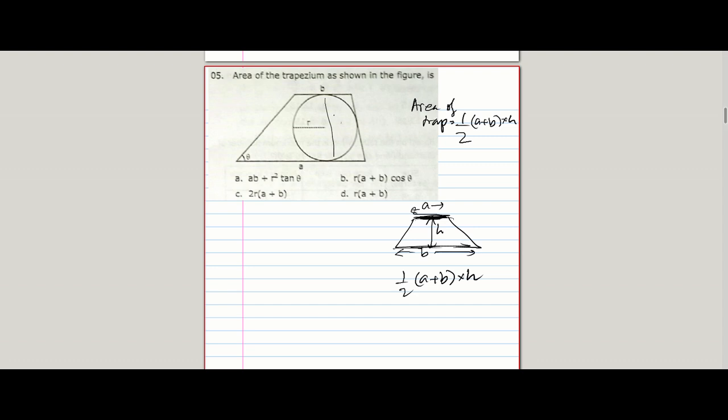This one is H. Sorry, not A plus B, 2R, because radius is R, so height is 2R, which is also the diameter. So half A plus B into 2R. So it's R into A plus B, which is option D.